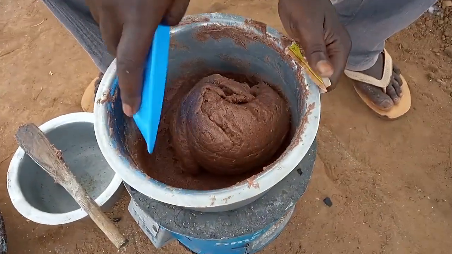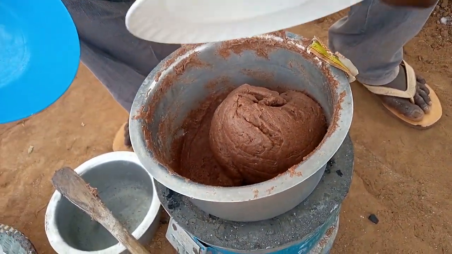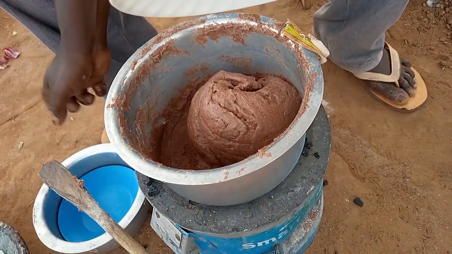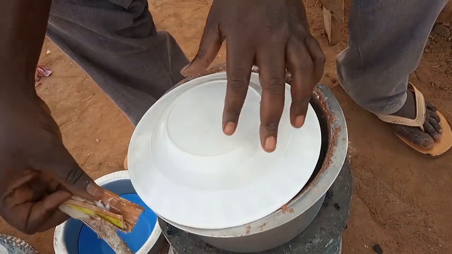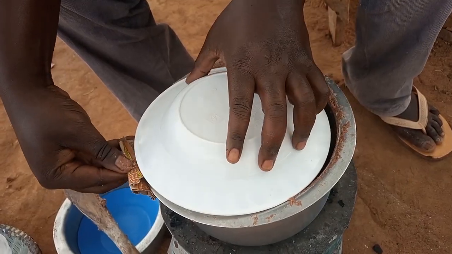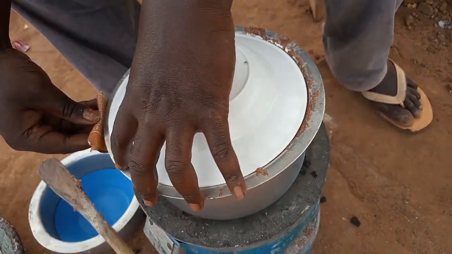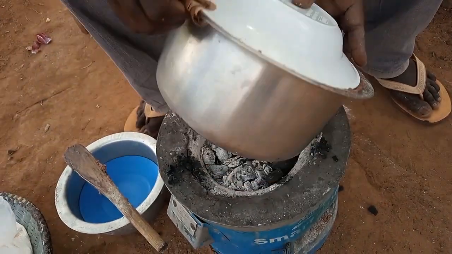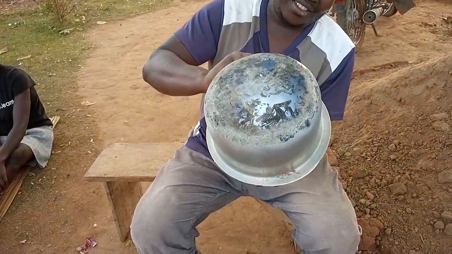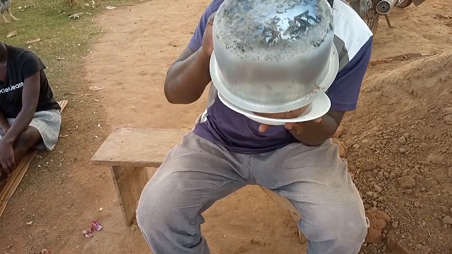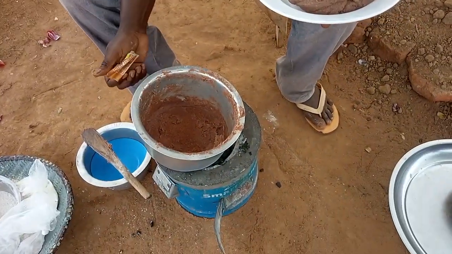So, we are done. And I'm now picking out the last bit of it. The saucepan is hot. I'm trying to think of a way without making a mess. And that's it. As you can see.